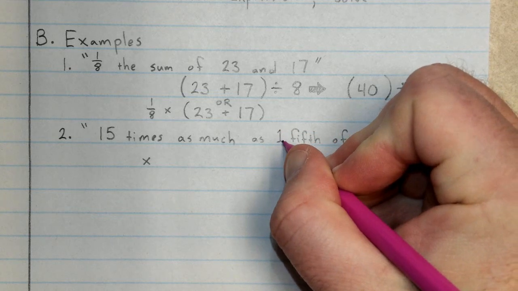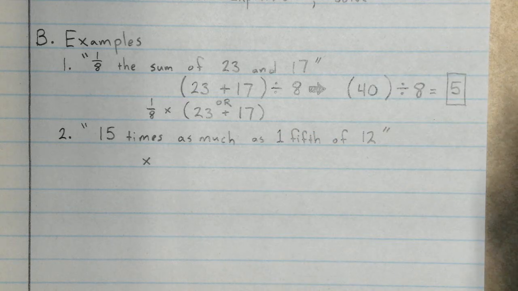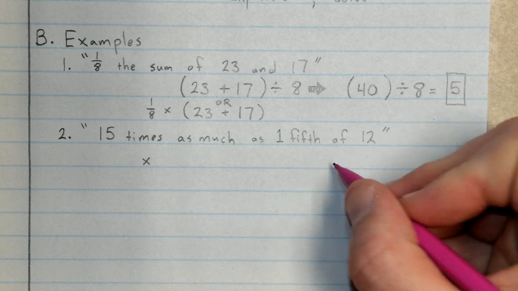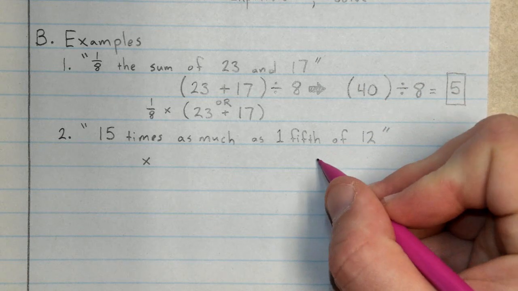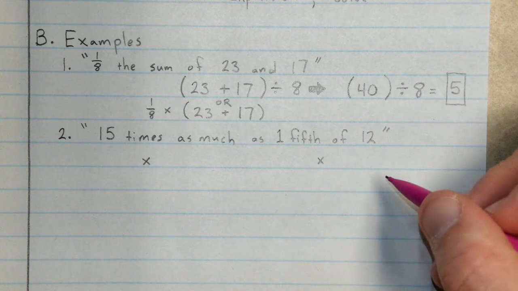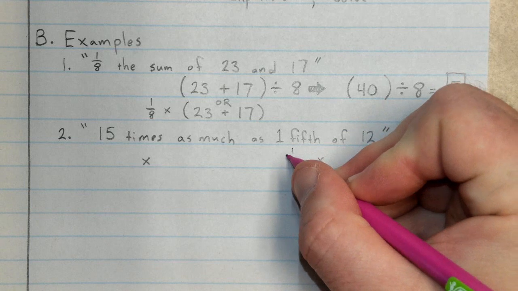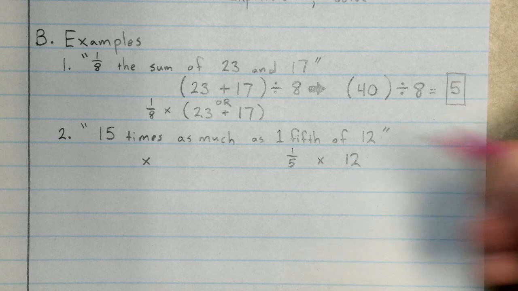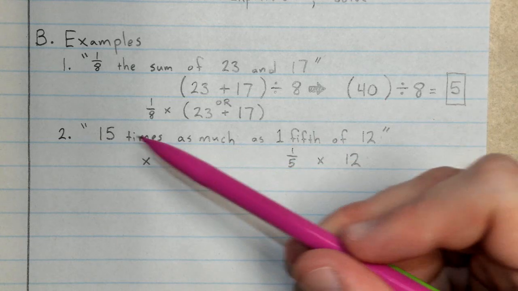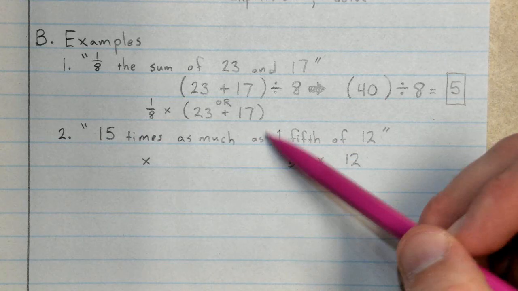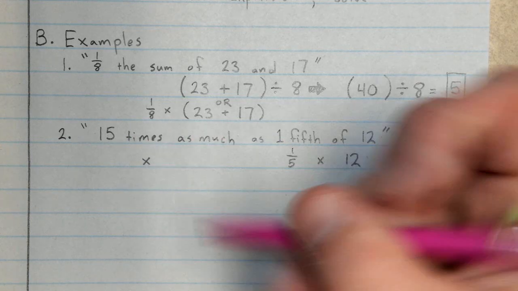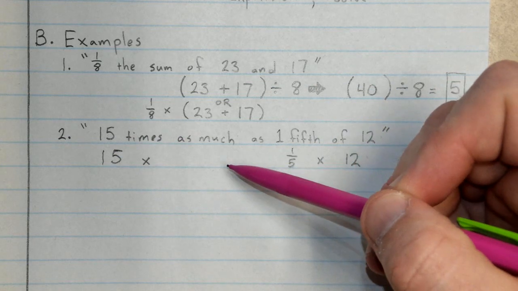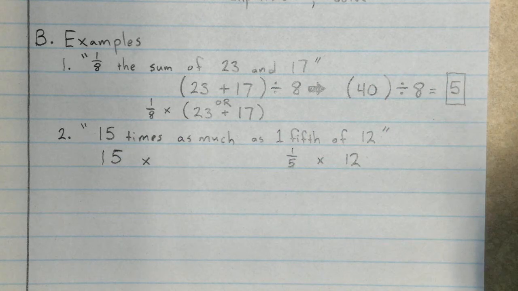Normally I don't make the 1 like that, but since we're mixing with words, let's make sure it's really clear. 1/5 of 12. Well, 1/5 of 12, that would be multiplication as well. Anytime we have a fraction of something, 1/5 of something, we're multiplying. 15 times as much as, we're multiplying, 15 times as much as whatever this is.